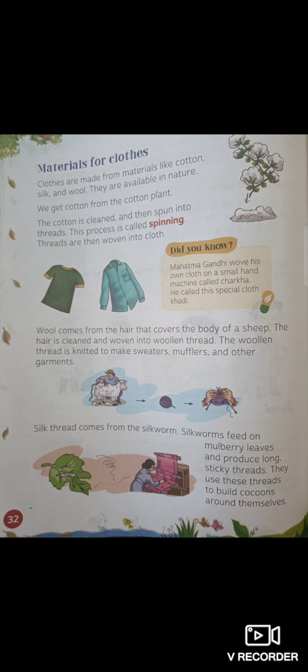Now, everybody, take out your Wonder World textbooks and turn with me to page 32. Okay, we will be continuing our lesson about clothes. Lesson number 6, clothes. All right, so today, what will we be learning? We will be learning about materials for clothes. Have you ever wondered what your clothes were made out of? Right? So, today we will be learning about the things that our clothes are made out of. All right? So, materials for clothes.